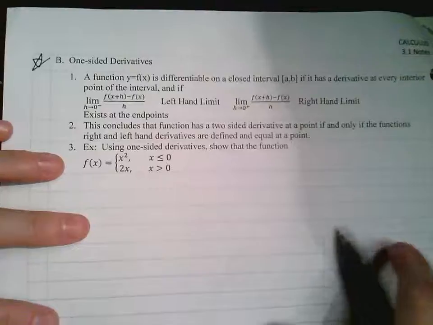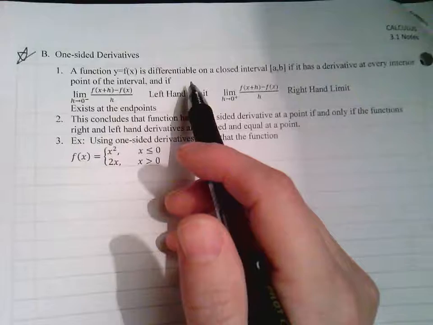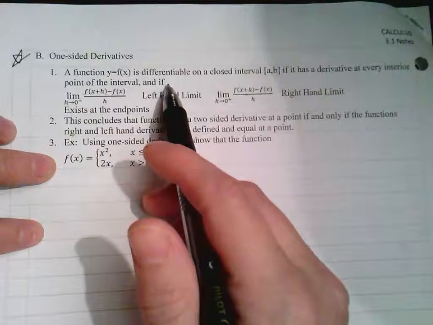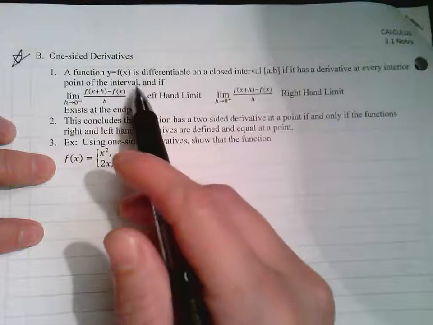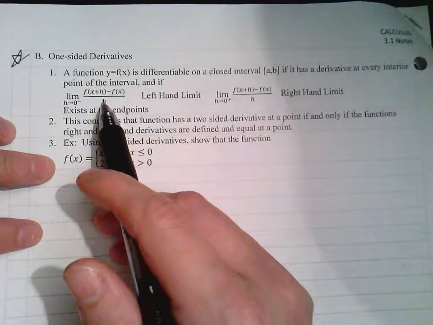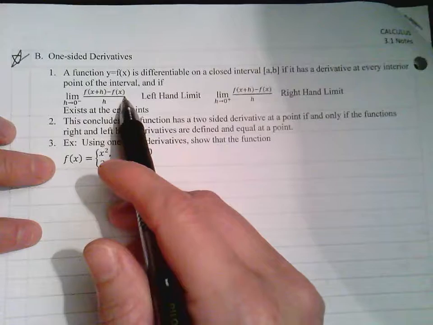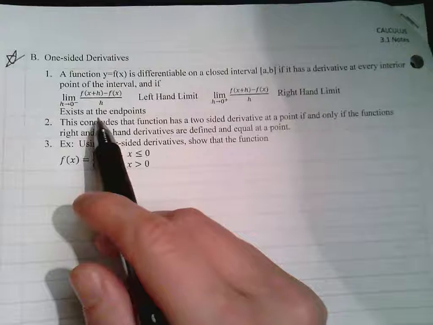Now we're going to go to one-sided derivatives. So remember again, a function is differentiable. Differentiable means there has to be a limit and there has to be a defined point. A function is differentiable on a closed interval a to b if it has a derivative at every interior point of the interval, and if the limit on the left-hand side and the right-hand side exist at the endpoints.